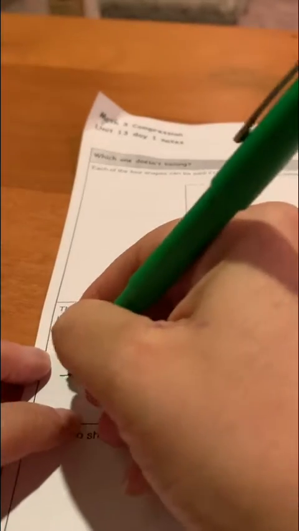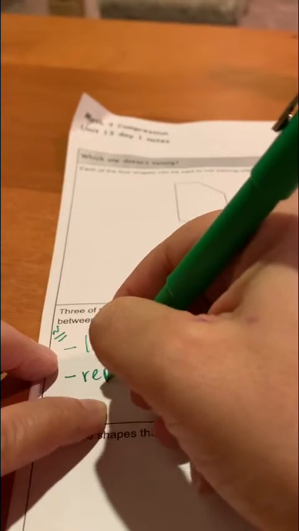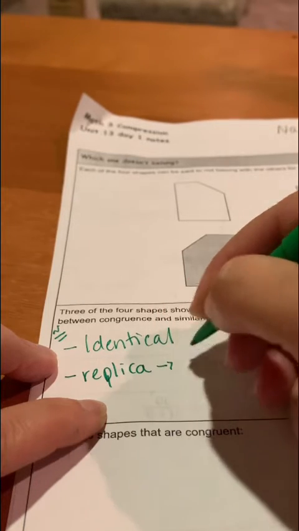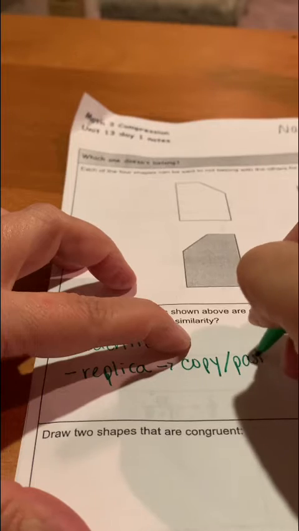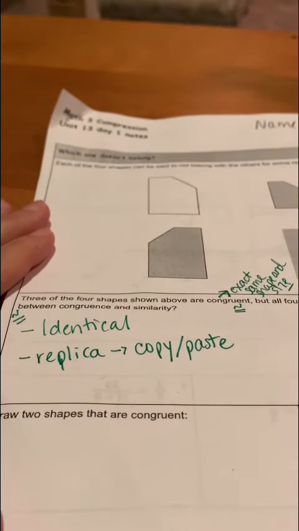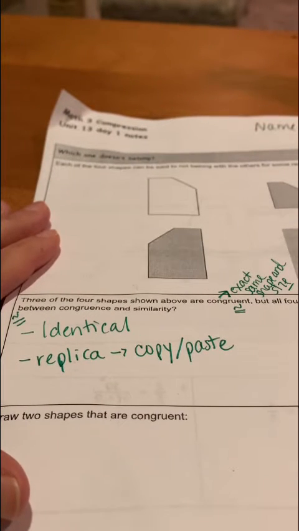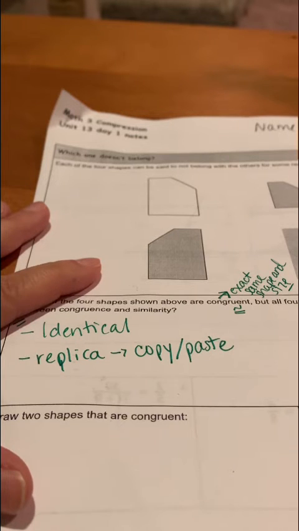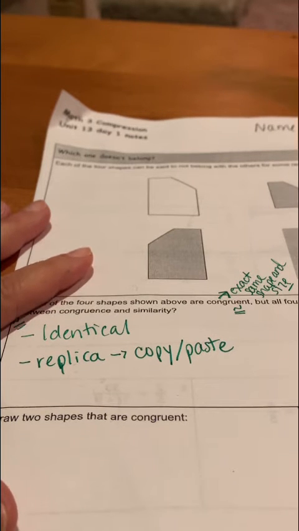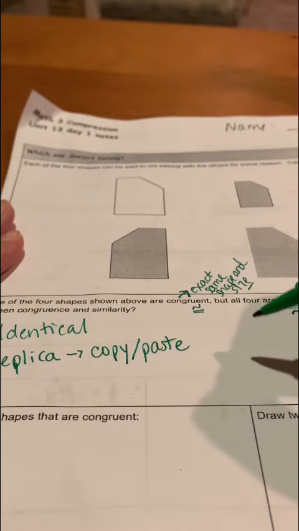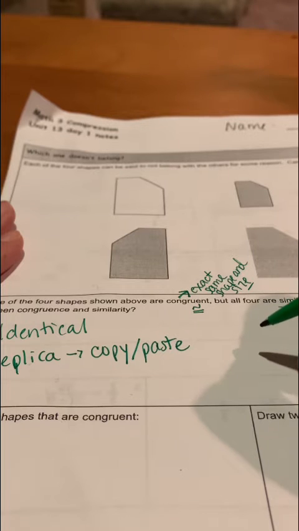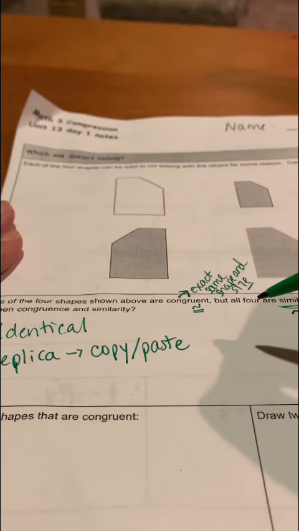It can mean a replica or copy paste. And congruent figures are actually similar, but similar figures are not congruent. It's kind of one of those back and forth things.